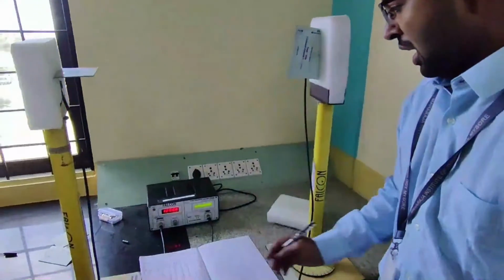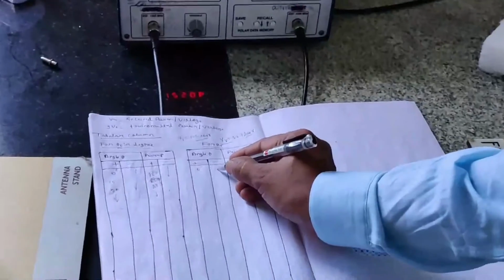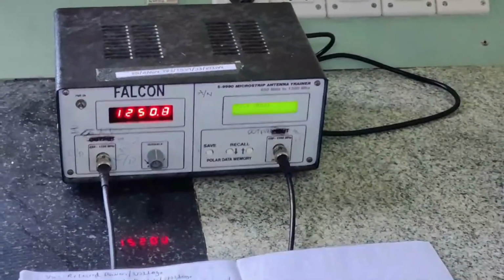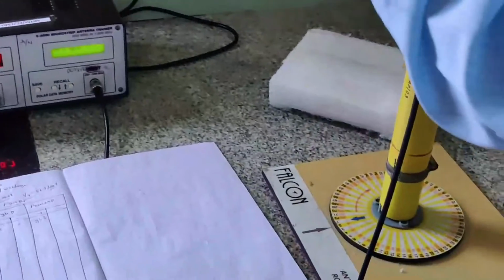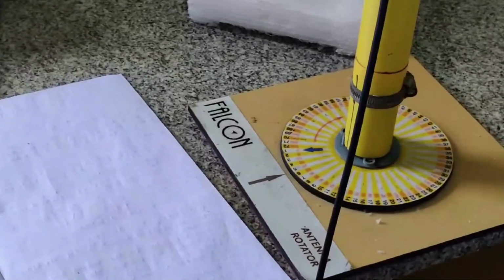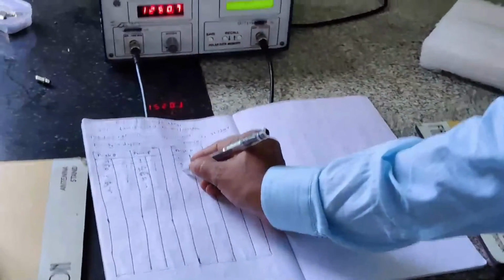You can see again we have to take readings from 0. For 0 degree, the power level we are getting is 73.2. Similarly, you have to rotate in the clockwise direction. For 15 degrees, whatever power level you are getting, you have to write down.